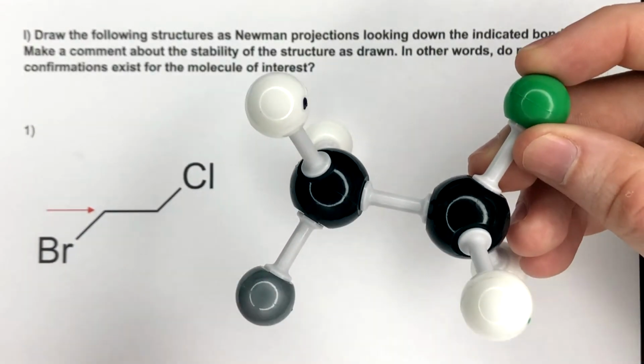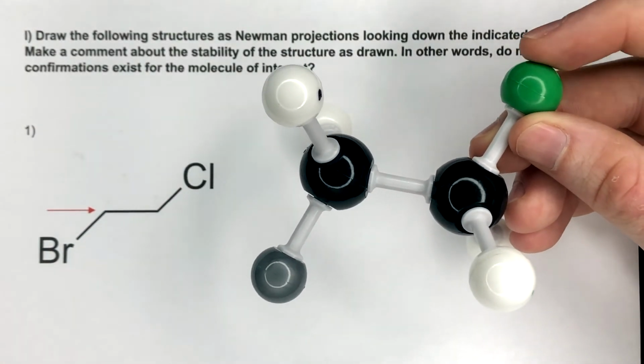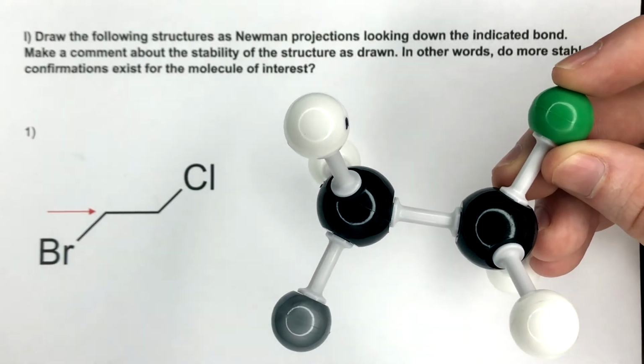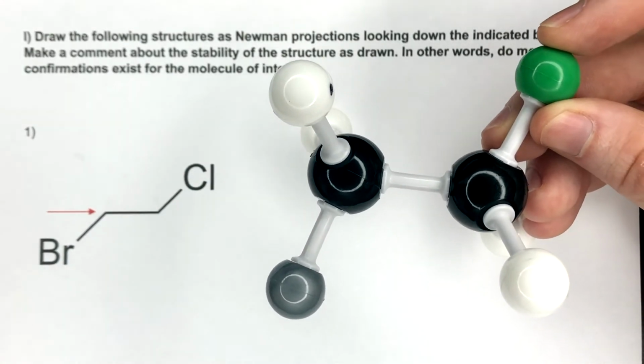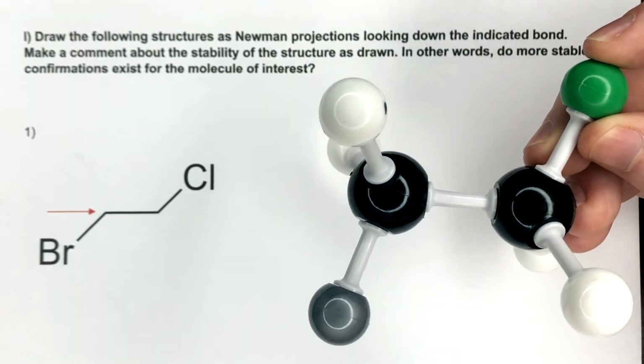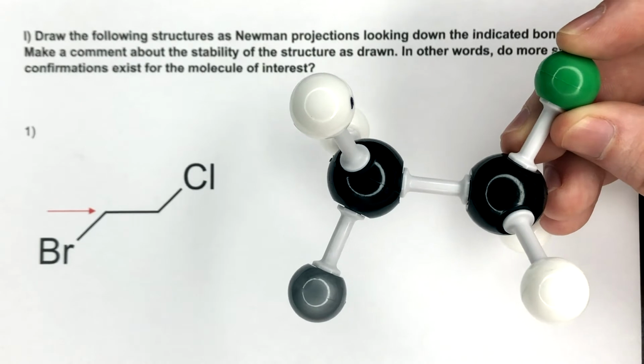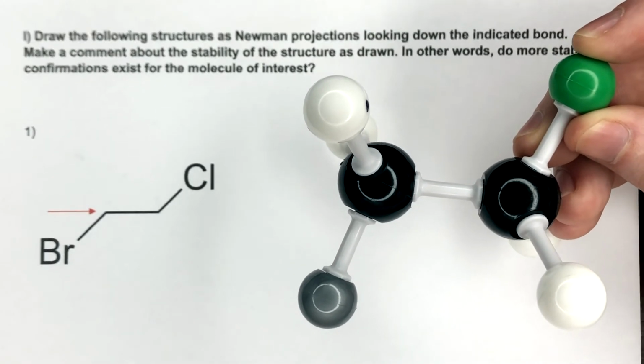So I've already done so here. The green atom is our chlorine. Again, I'm showing all these bond lengths to be the same. They're really not, but I'm showing that just simply to illustrate how the Newman projection comes about, because it looks more similar if all the bonds are the same size.